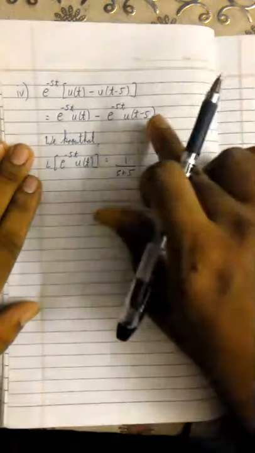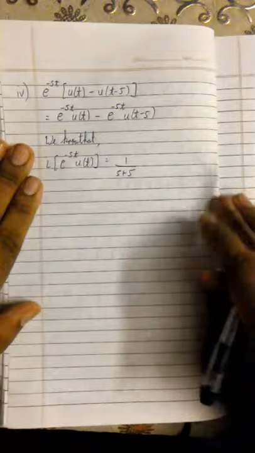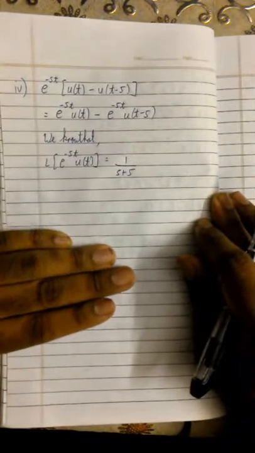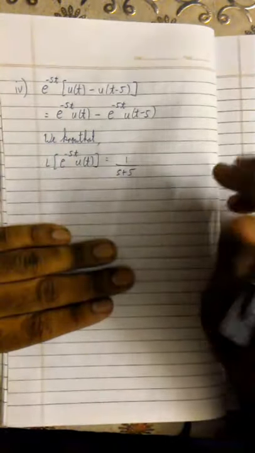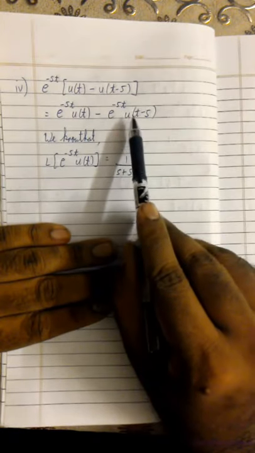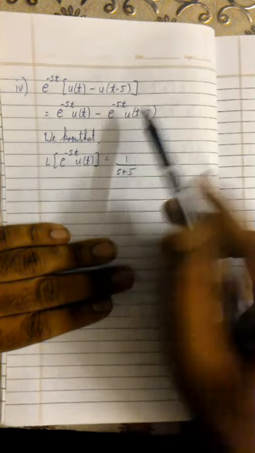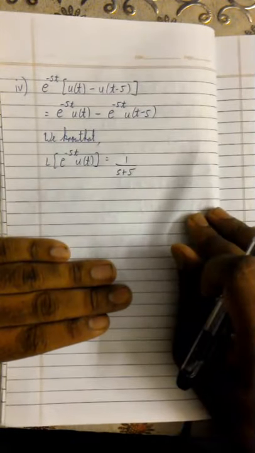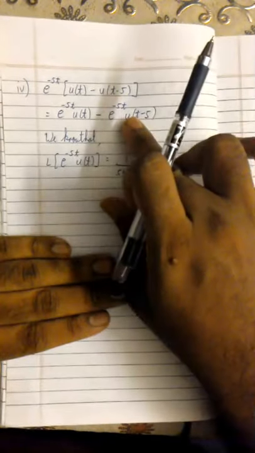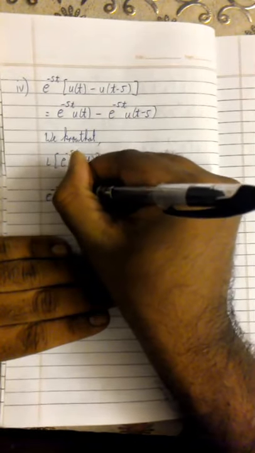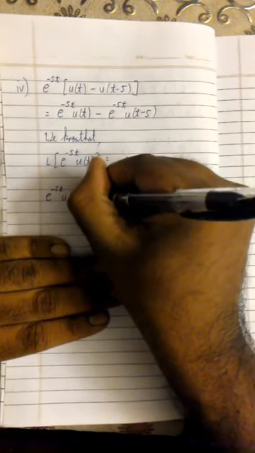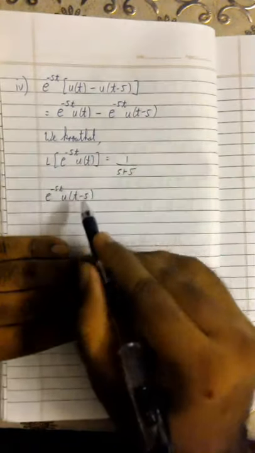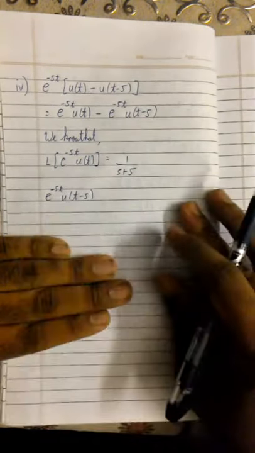So here in this second expression, I'm going to make a slight change in the expression so that t minus 5 exists here and everywhere. Wherever there's t, t minus 5 should be there. That's how I should do this problem. So that means the second term, e raised to minus 5t u of t minus 5, I want the same t minus 5 over here also, right?